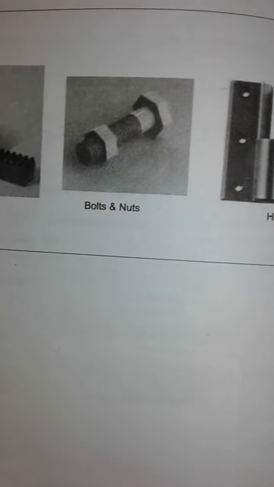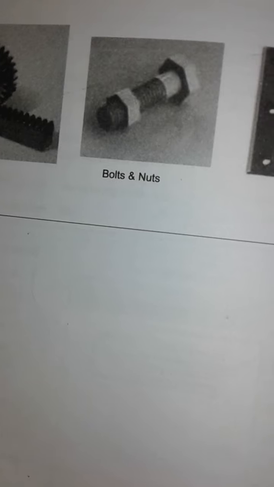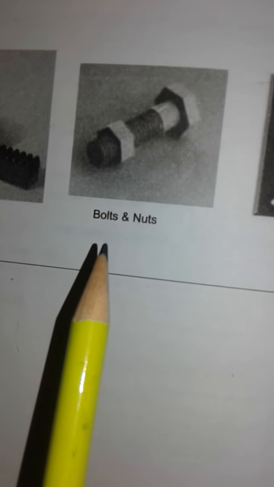Gear, what is a gear, what are the types of gears, uses of gears, and also some of the important formulas are also to show that. Next are the bolts and nuts.